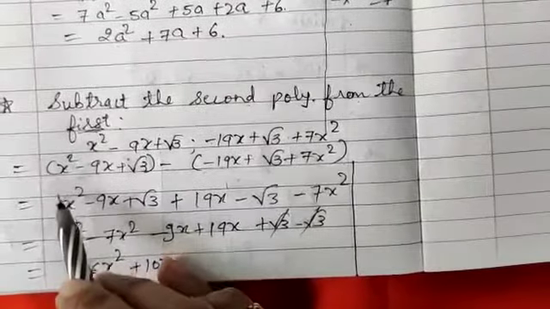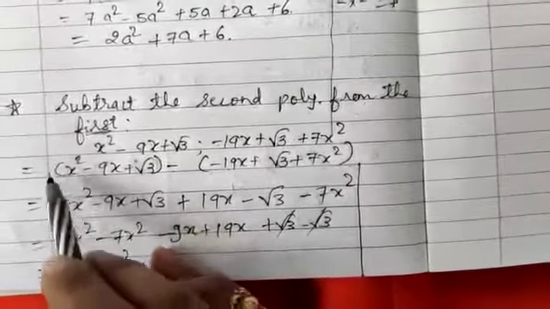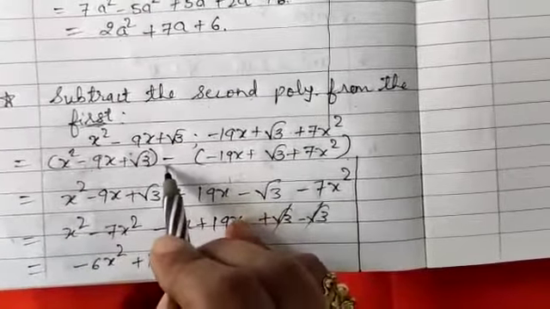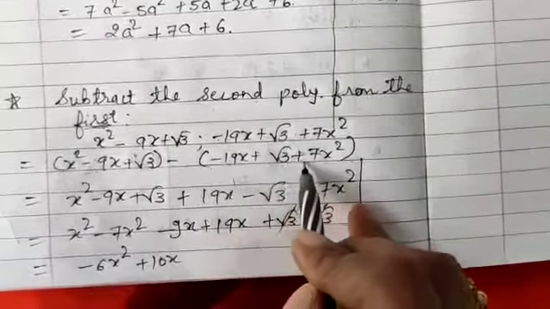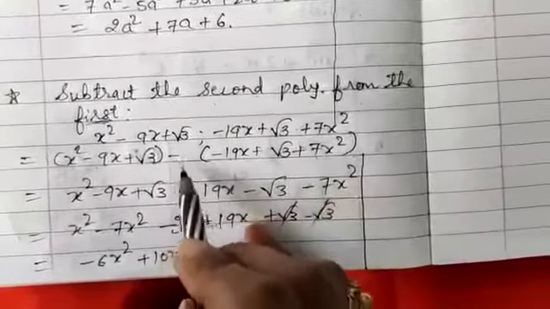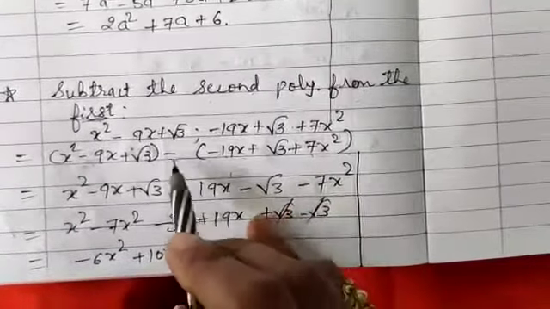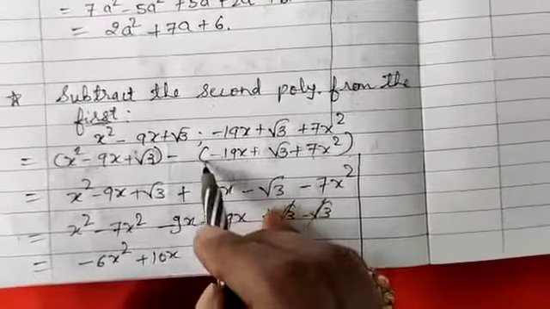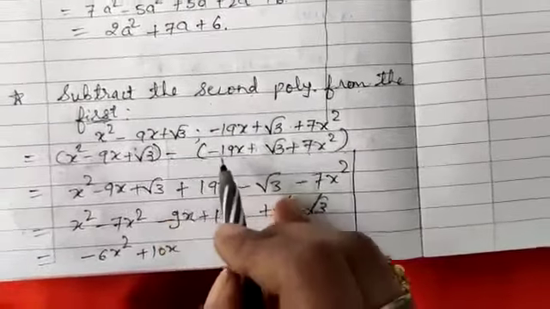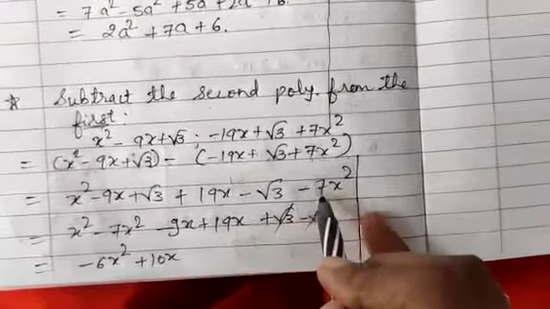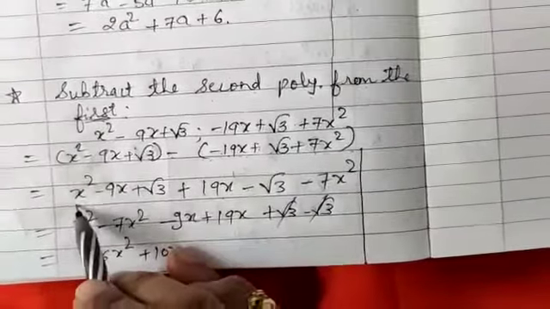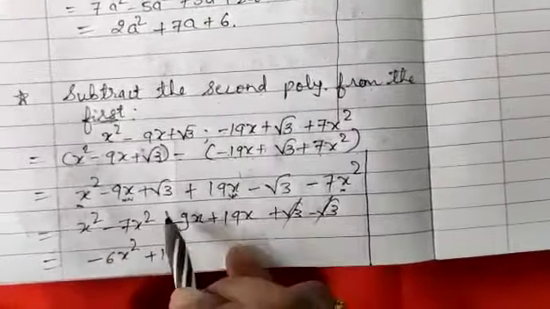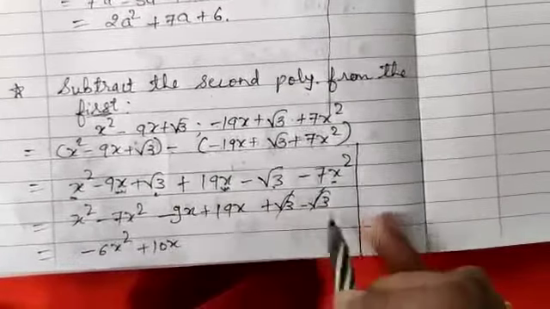Now you have to remove the bracket. This first polynomial will remain as it is, because here before the bracket what is there? Plus. Now here before the bracket minus is there, so you know all the sign in the bracket it will change. So minus into minus plus 19x, minus into plus minus, minus into plus minus. Or remember, if before the bracket minus sign is there, then the sign of all the terms in the bracket it will change. Now similarly you have to collect the like terms. As you can see, these are the like terms, then x and x like terms, and then this is constant term.